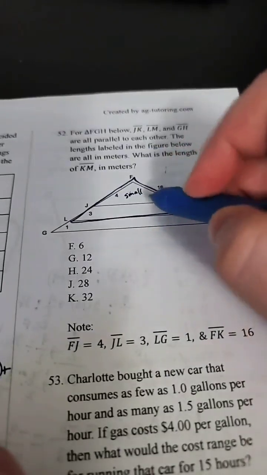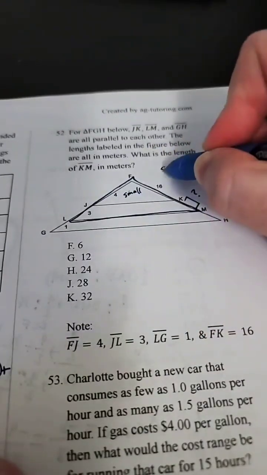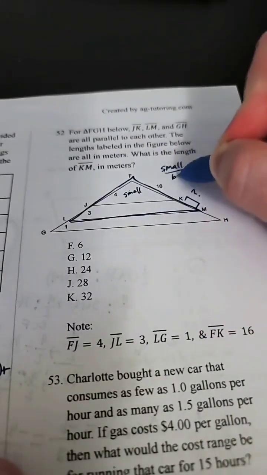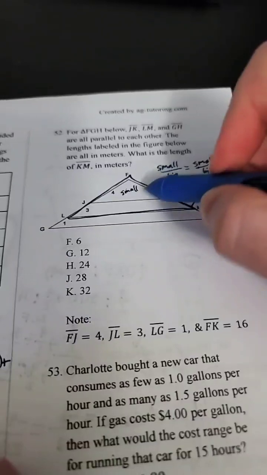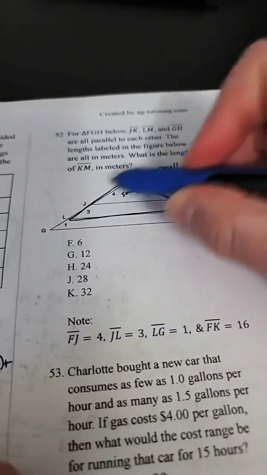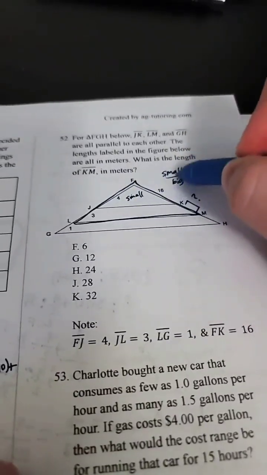So if I'm setting up a proportion with similar triangles, what I like to teach my students is to remember small to big matching equals small to big matching. And what I mean by that is the small side matches the big side. That's what I mean by small to big matching.